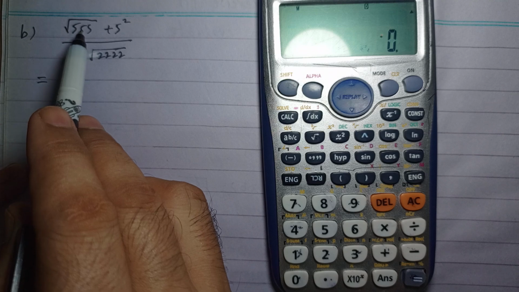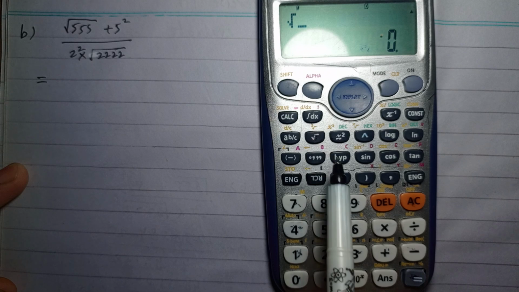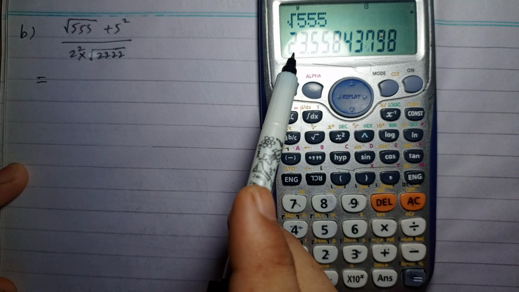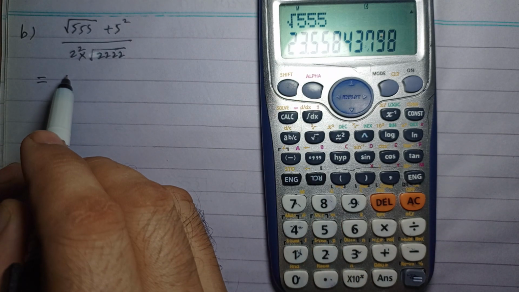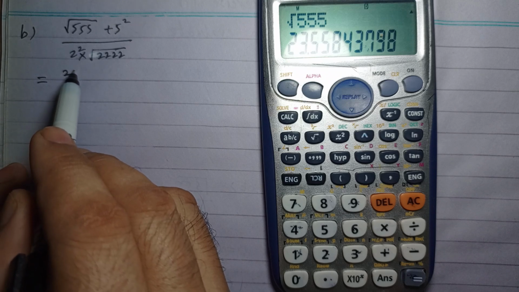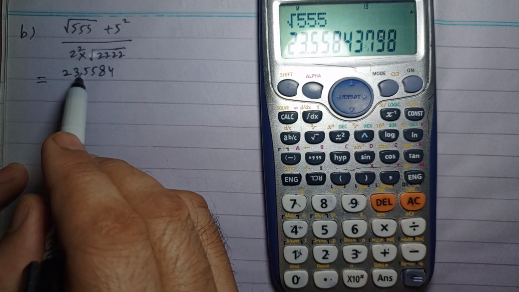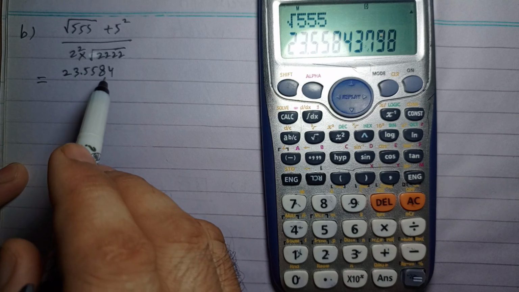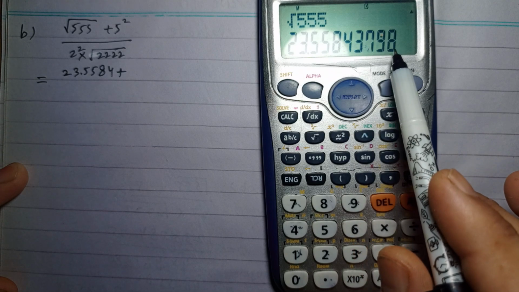Now you know that we have to find the square root of 555. First you will press the square root sign, then you will press 555, then you will press the equal sign, and you have 23.5584. We will write up to 4 decimal places. After the point you will get 4 digits only, 1 2 3 4. According to the statement of the question, you will write only 4 digits, you will leave all the other digits.